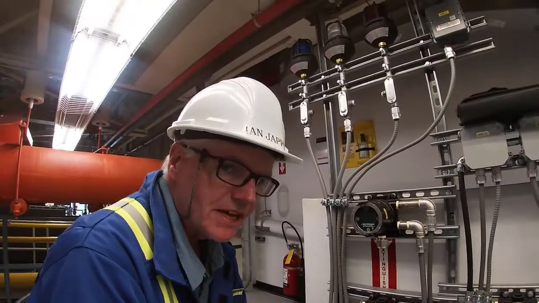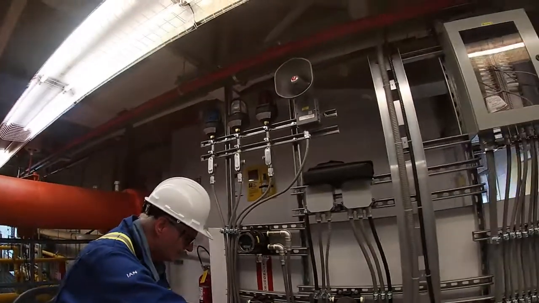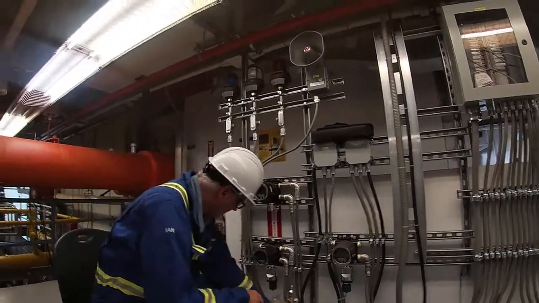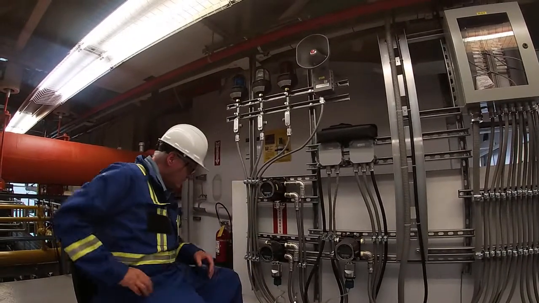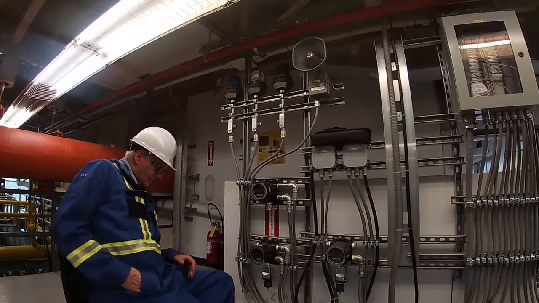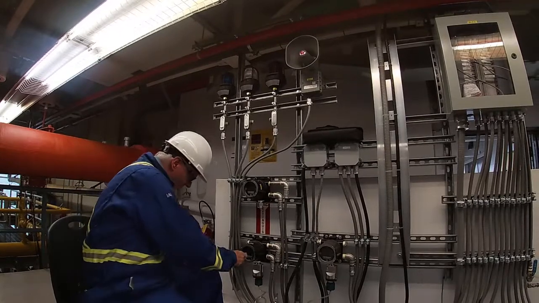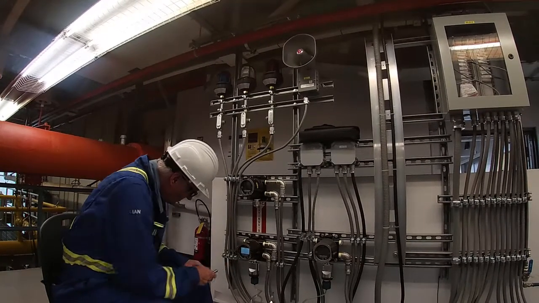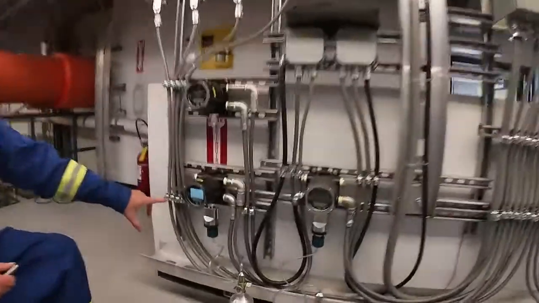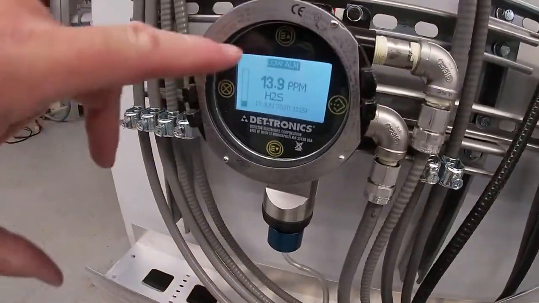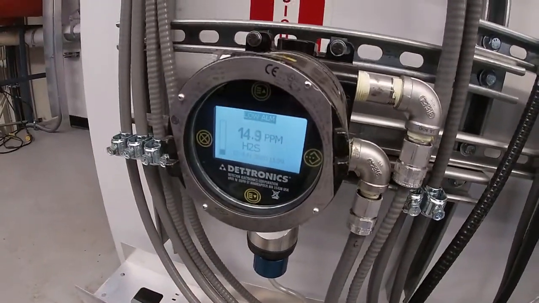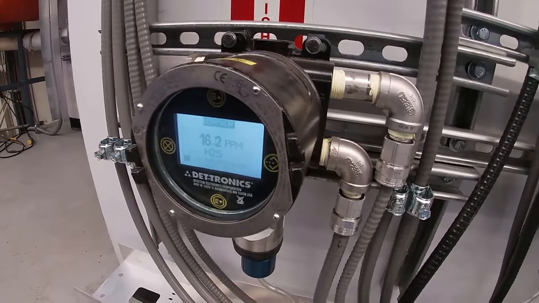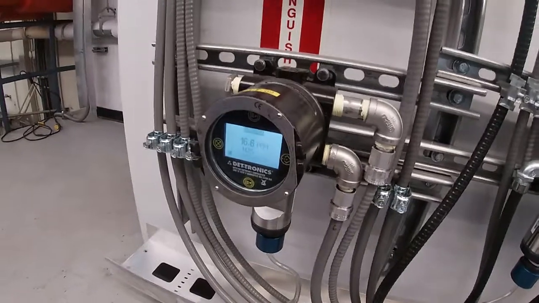We use the 50 ppm for that. Low alarm right now, which is on the screen. So that'll be on the operator station once we hit 20.